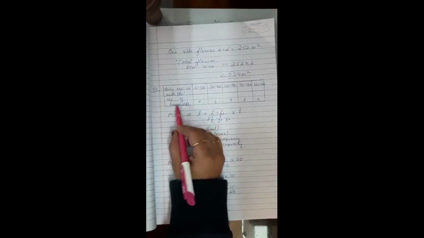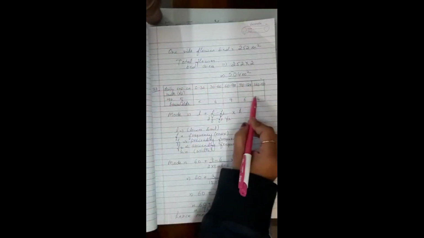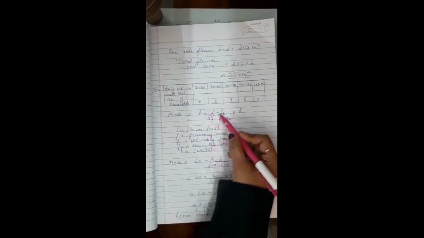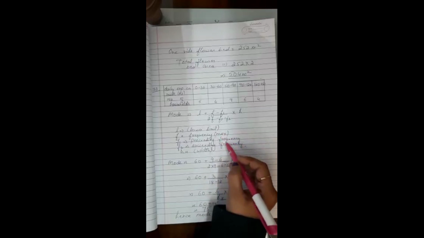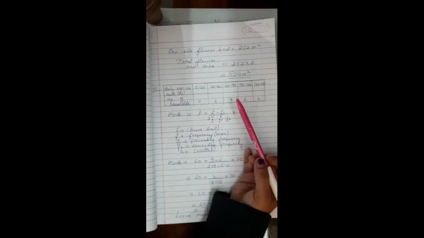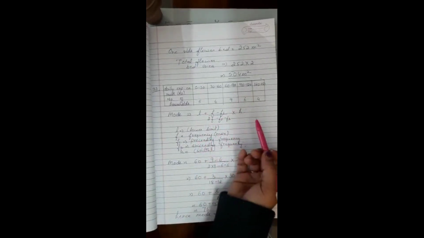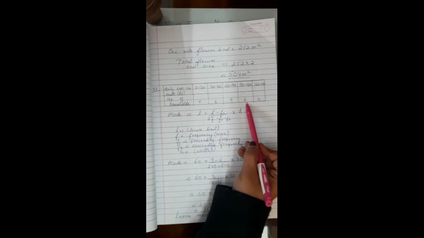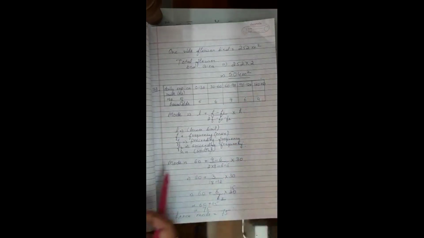First of all, very important, make the frequency table. Okay, then I have written the formula of the mode. Mode formula is this: L plus (f1 minus f0) upon (2f1 minus f0 minus f2) into h. I have mentioned everything, what is L, what is f, what is f1. Okay, and I have just put the values from here. F is the frequency, the maximum frequency, which comes out to be 9. Okay, so this is the preceding, this is the succeeding frequency. Similarly, I have put all the values and easily the answer comes out. Okay, now move on to the next question.